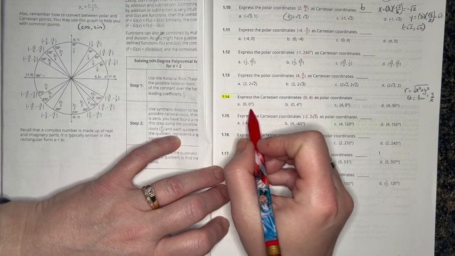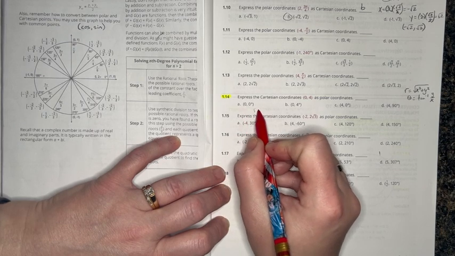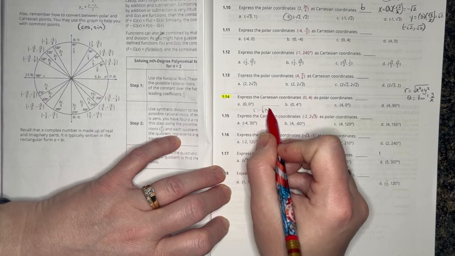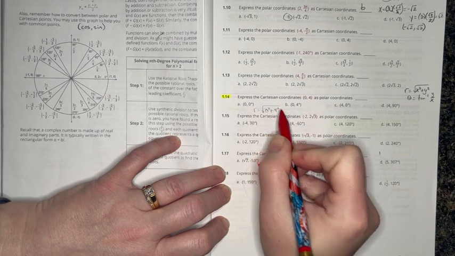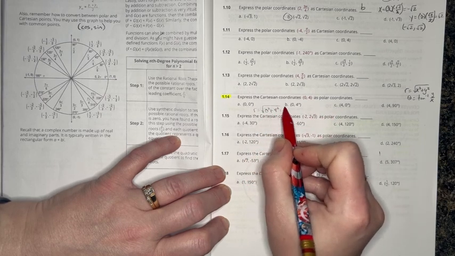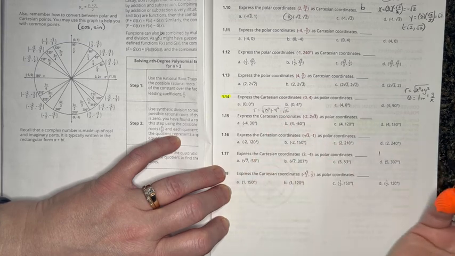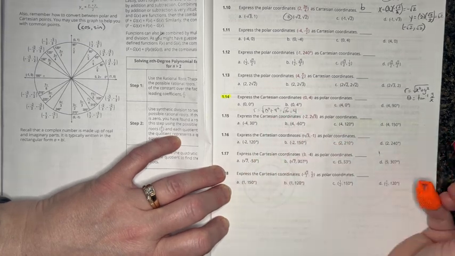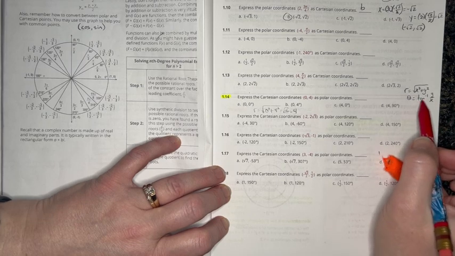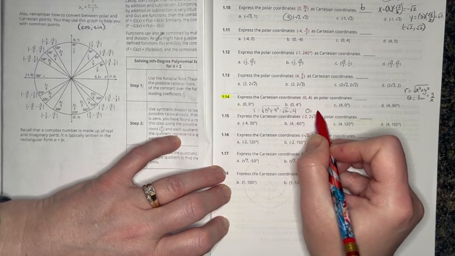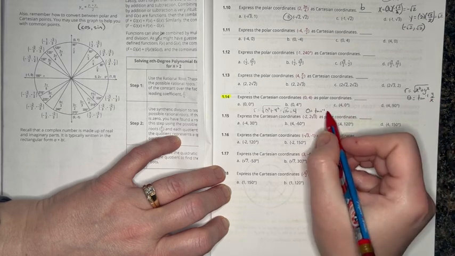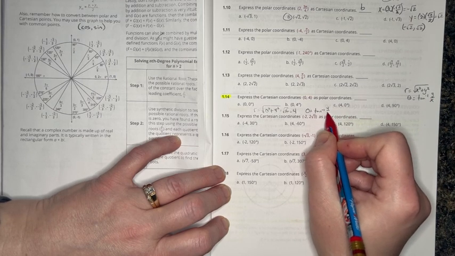All right, so let's take a look at what we have. For r, R is going to equal the square root of 0 squared plus 4 squared, or the square root of 16, because 0 squared is 0, 4 squared is 16. So it's going to be 4. So my r is equal to 4. My theta is going to be the inverse tangent of y over x, or 4 over 0.